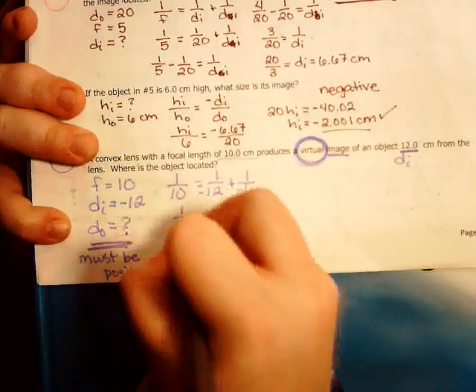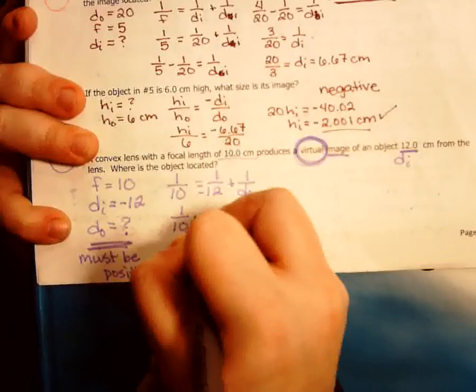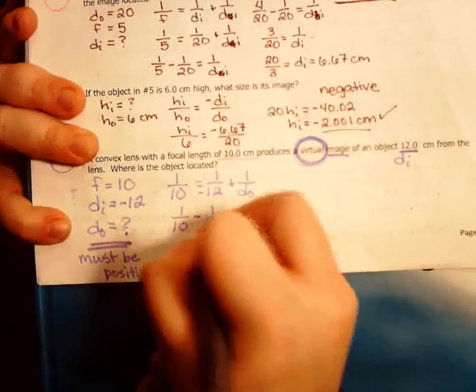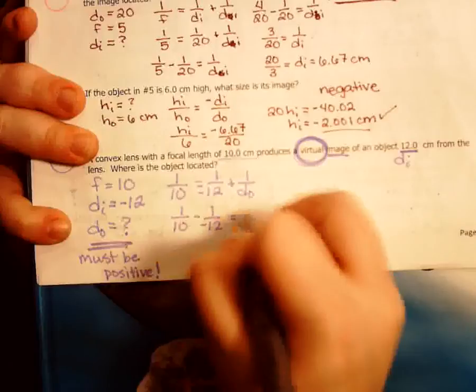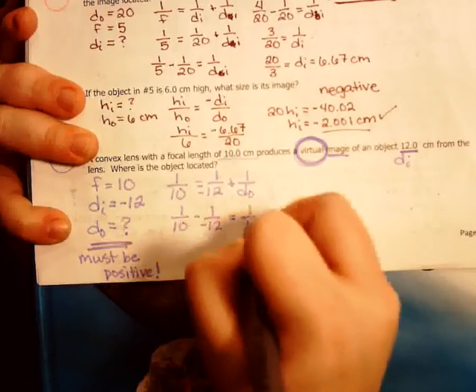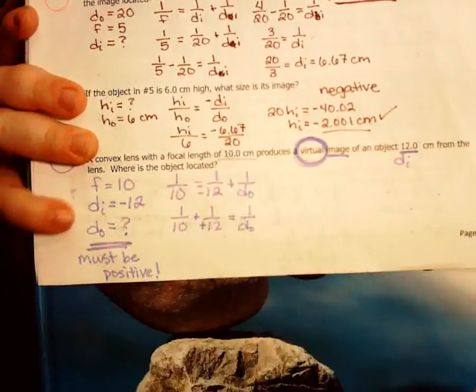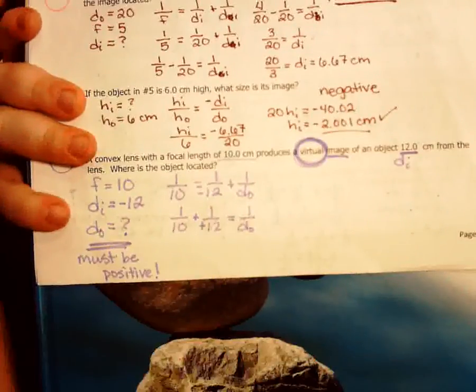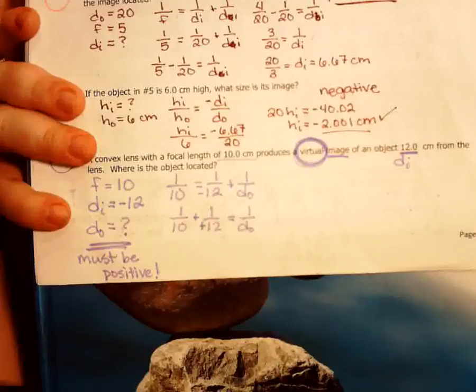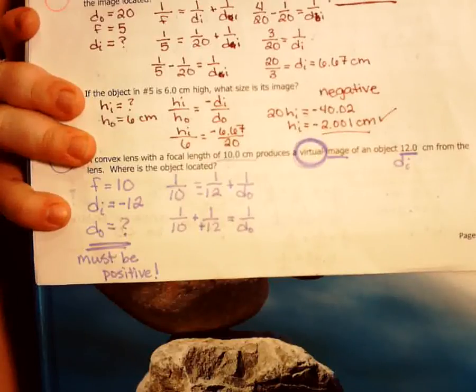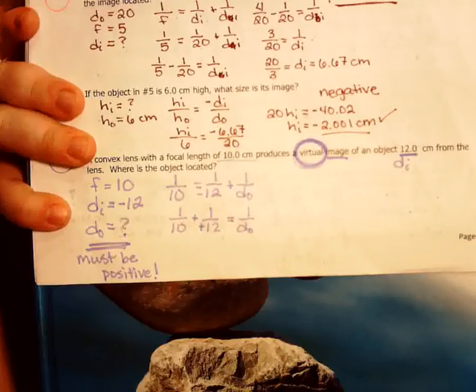So that's 1 over 10 minus 1 over negative 12 equals 1 over DO. 2 negatives makes a positive. I could do that math, but I don't feel like it. So I'm going to plug that into my calculator.